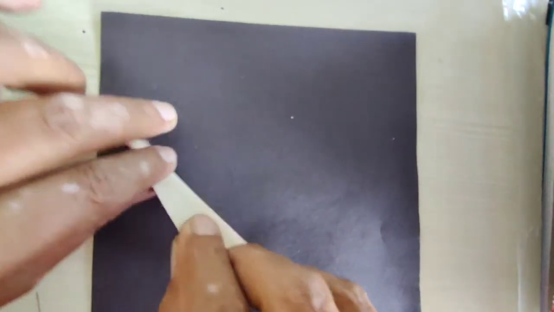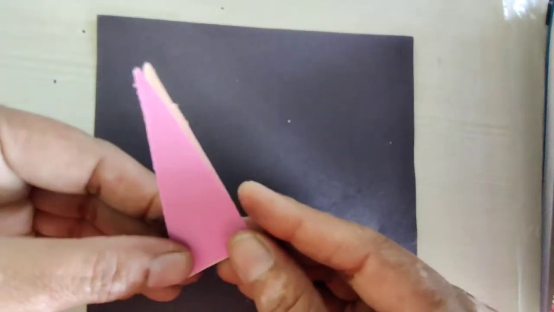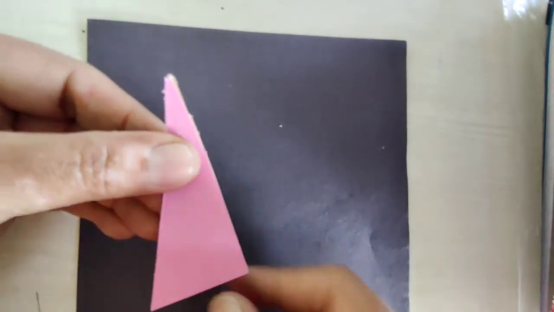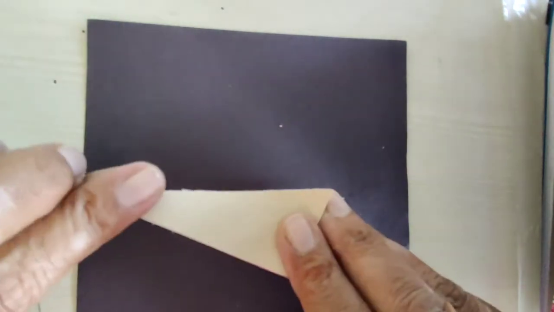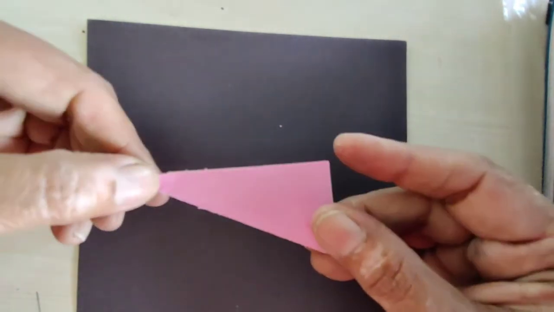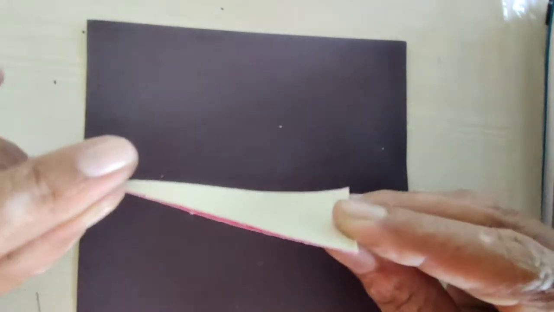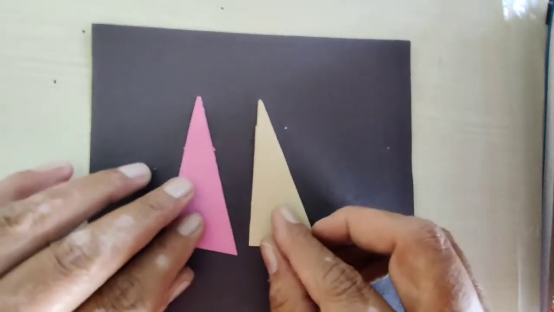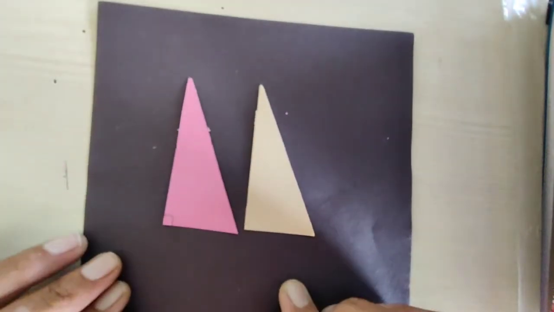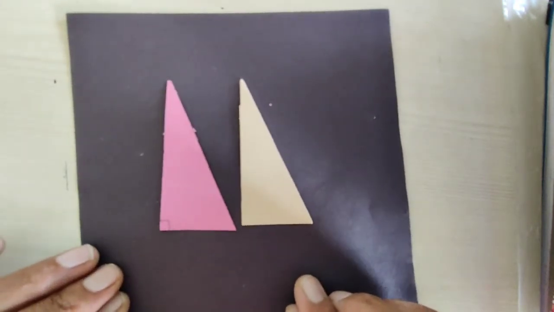Now let me turn it and show you that even from this side the pink is hiding the cream one completely. That means when they are superposed on each other, they hide the shapes completely. So this means these two right angles are congruent.